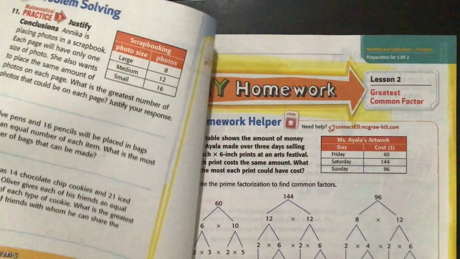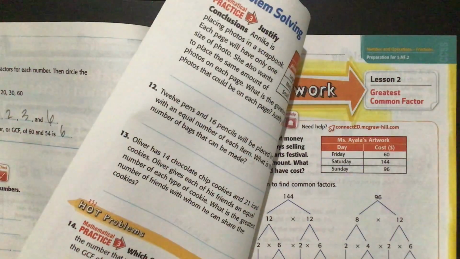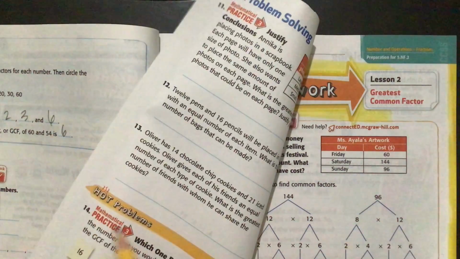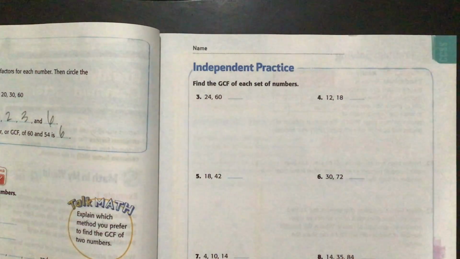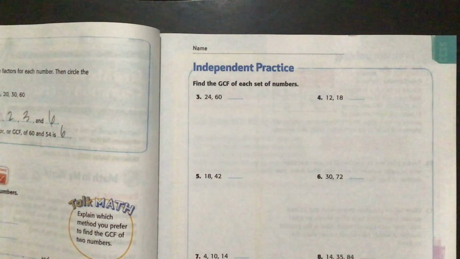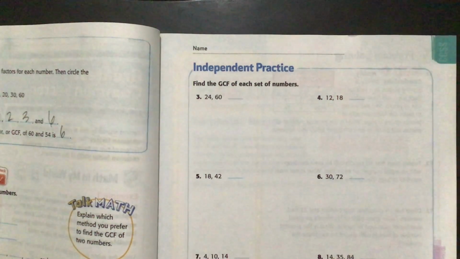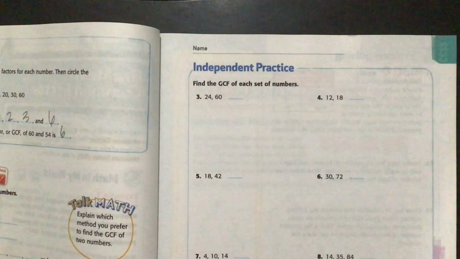Awesome. And you're going to turn the page, you're going to do number 13 on the back. Okay, you don't need to do hot problem or my homework unless your teacher has asked you. And if you have any questions, as always, please let me know.